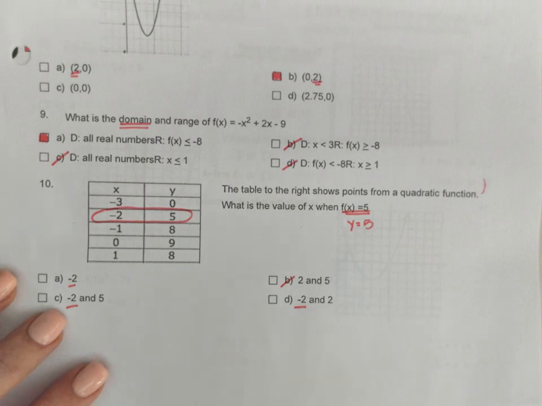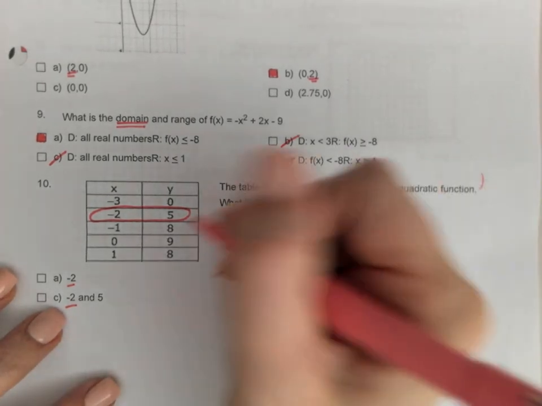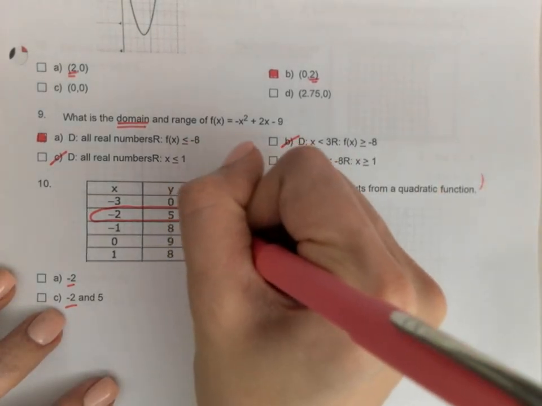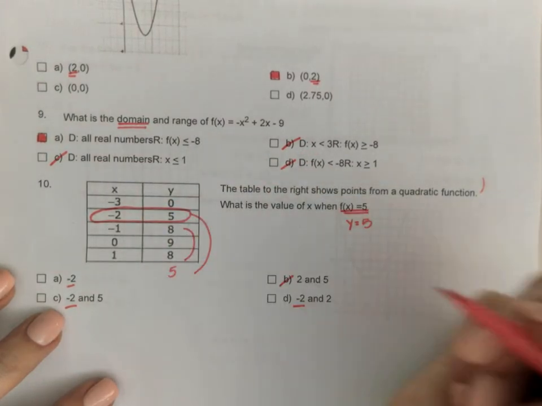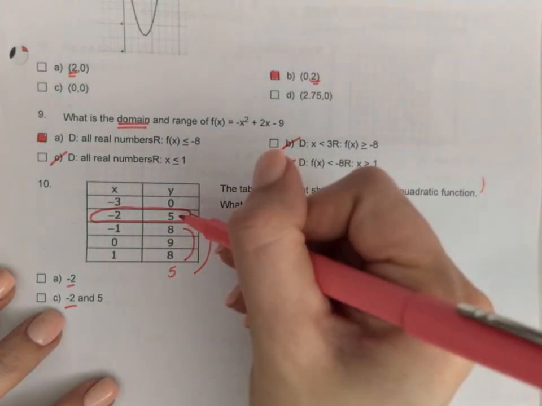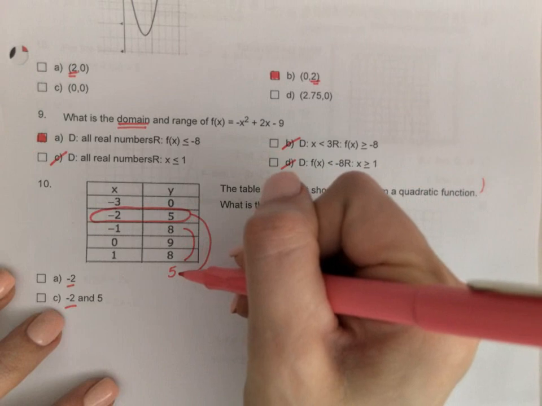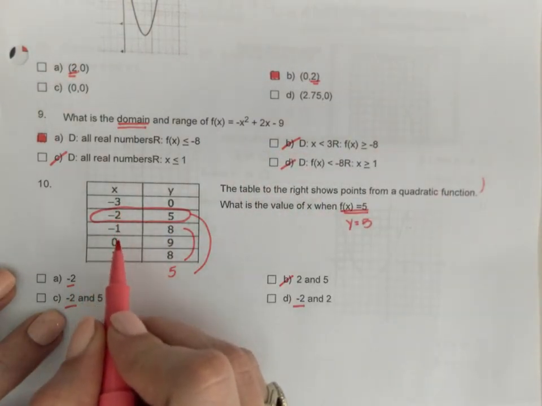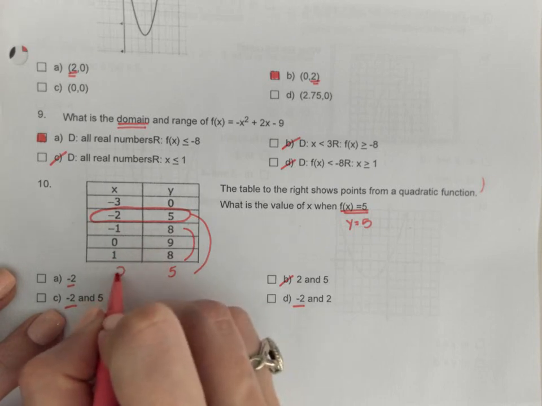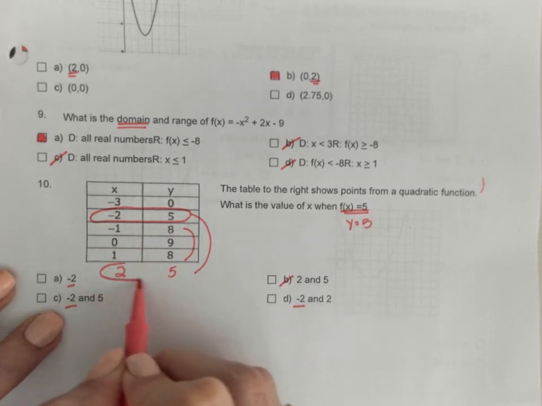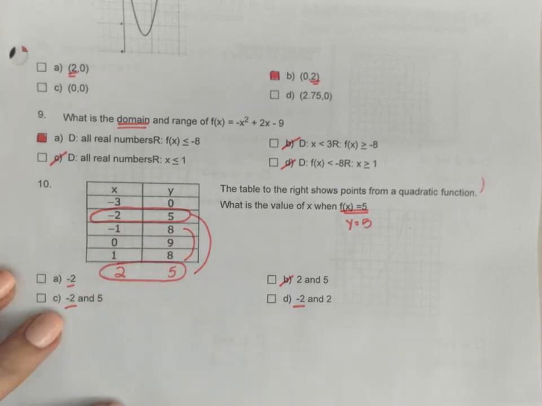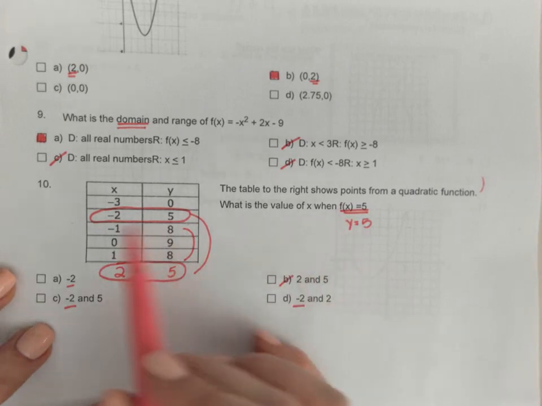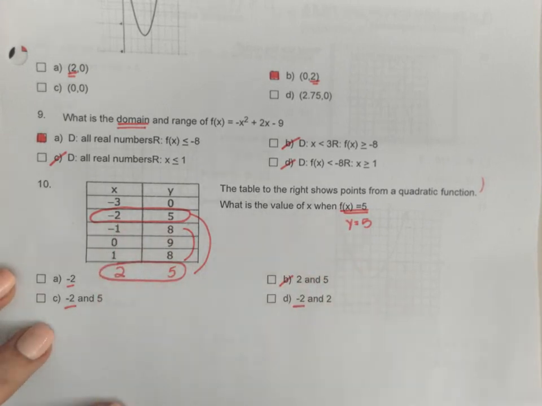Because the funny thing about quadratics is that they have a rainbow. 8 goes with 8, 5 goes with 5. So there's not just one place where it equals 5, there's another one. So if this continues on, negative 3, negative 2, negative 1, 0, 1, and 2. So the two places where it equals 5 are negative 2 and positive 2.